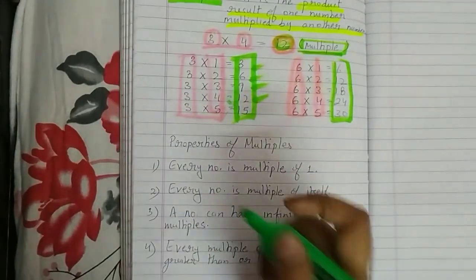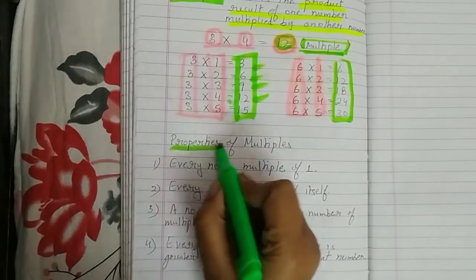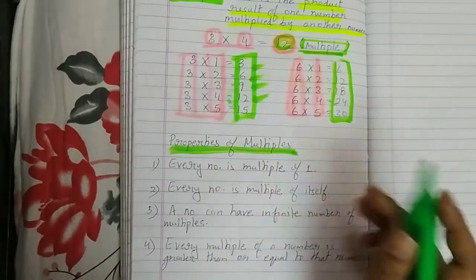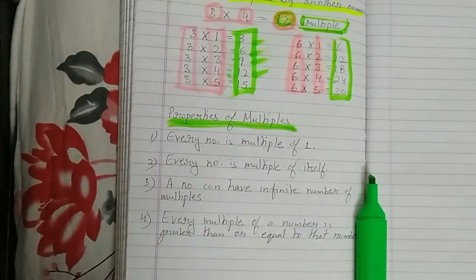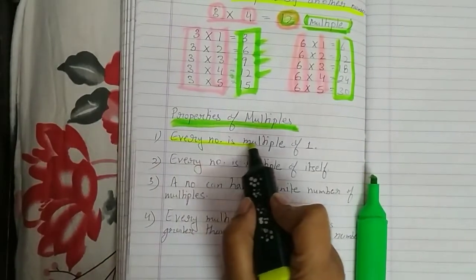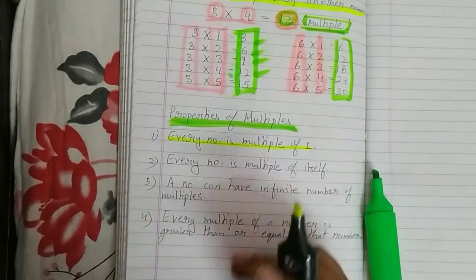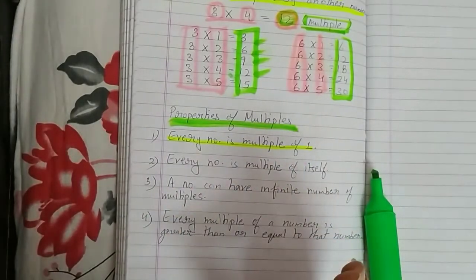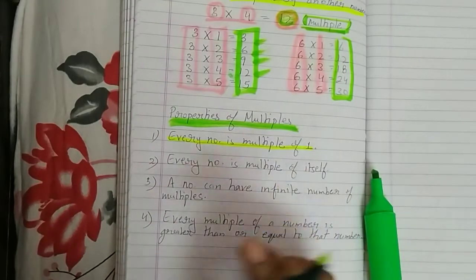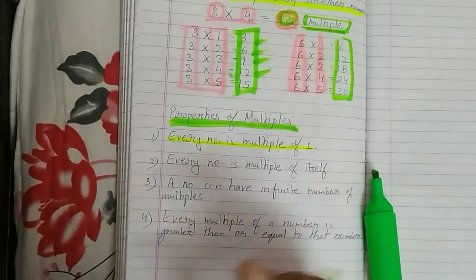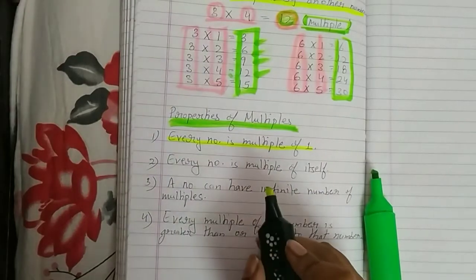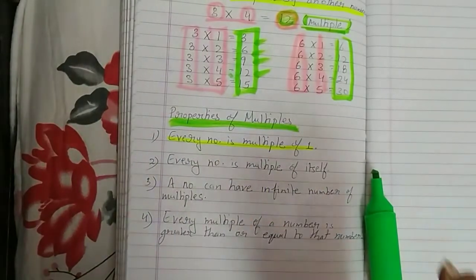Now, let's see what are the properties of multiples. First, every number is a multiple of 1. Yes, we can see all the numbers in one's table. 1 into 2, 2; 1 into 3, 3; 1 into 9, 9; 1 into 99, 99; 1 into 2005, 2005; 1 into 36, 36. So, in one's table, we can see all the numbers.